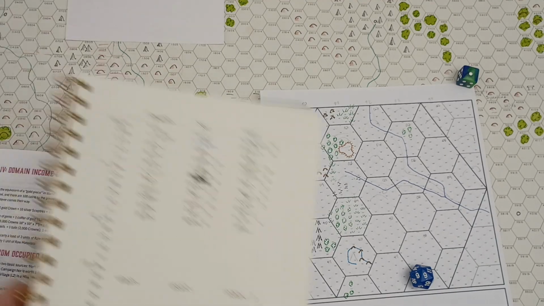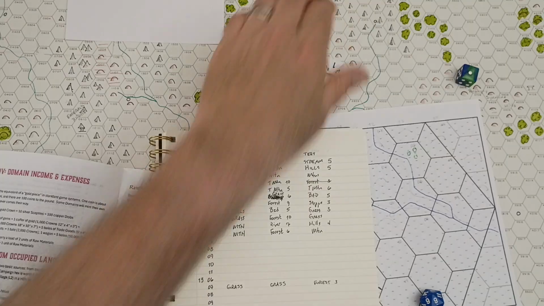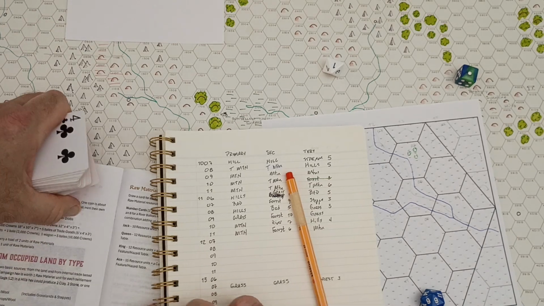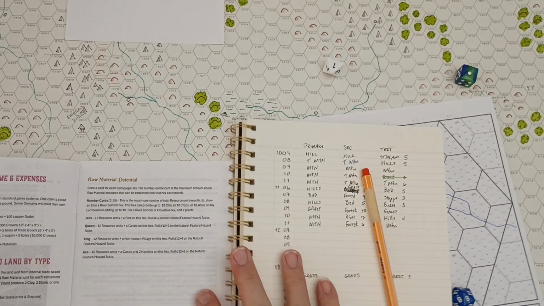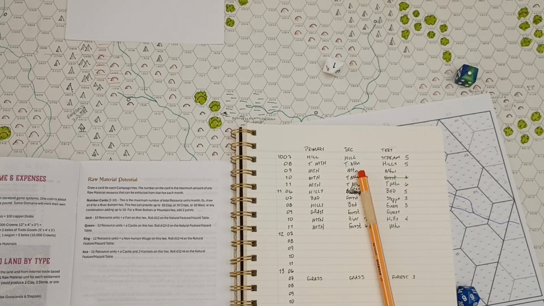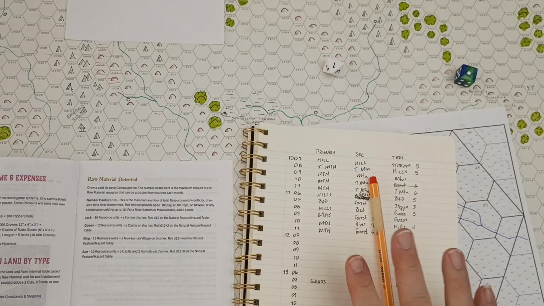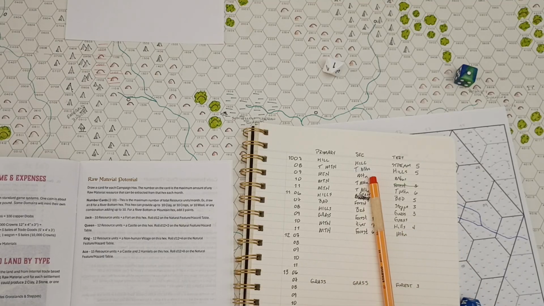And then on our master chart here, we're going to use the orange one. And we're going to determine the maximum raw material potential for each campaign hex, so for each 5-mile hex.